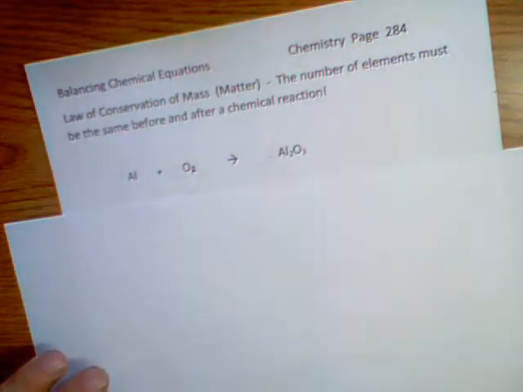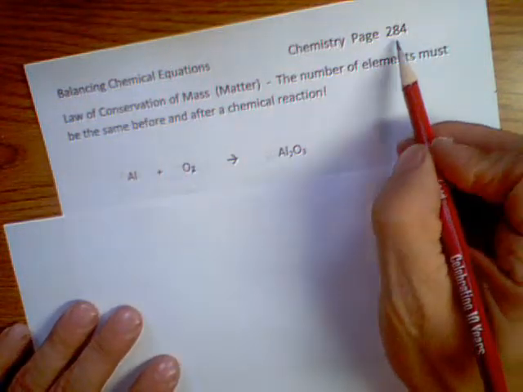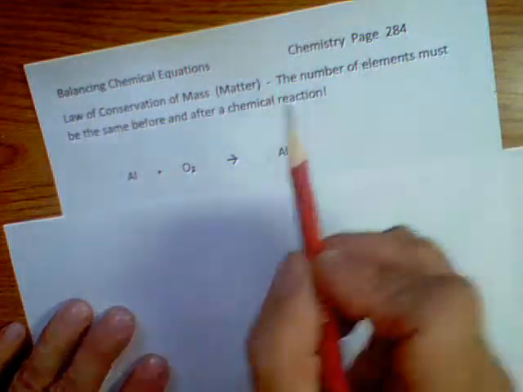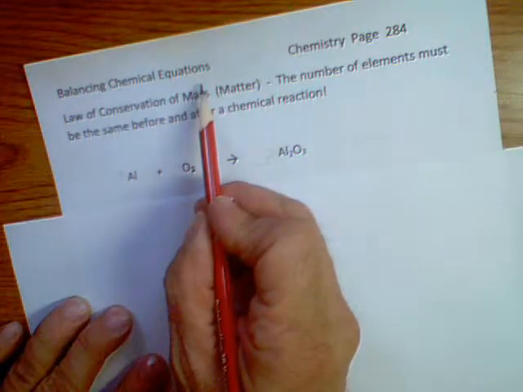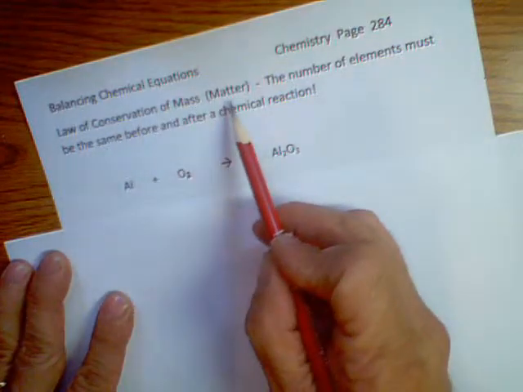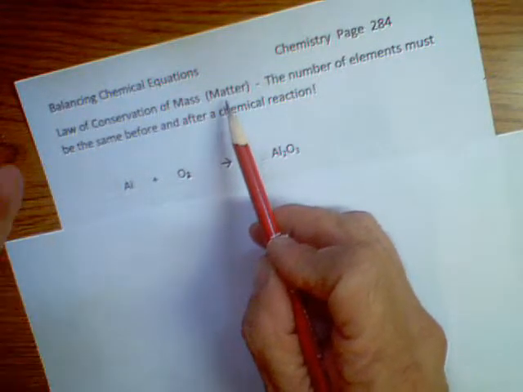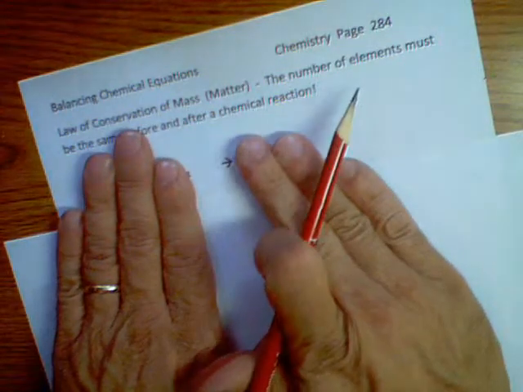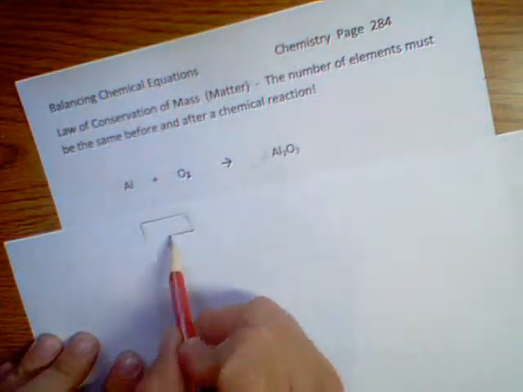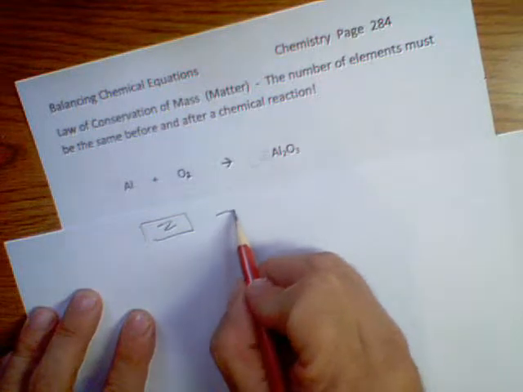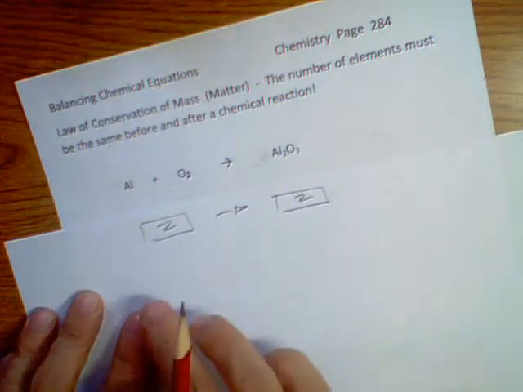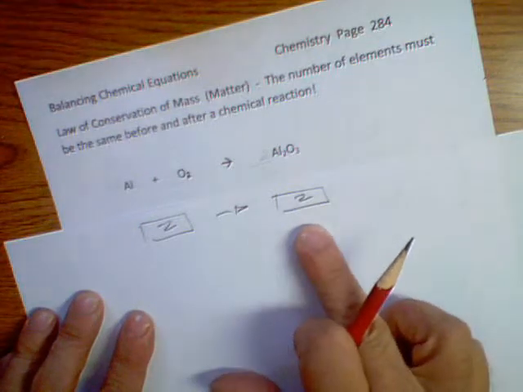I'm on chapter 9, and I strongly suggest that you read through the chapter starting on page 284. We're talking about balancing chemical equations. Now, we're going to follow the law of conservation of matter. That just means that on each side of the chemical equation, it has to be equal. So whatever this is, you're going to have the exact same number on that side. And so we're following that law.